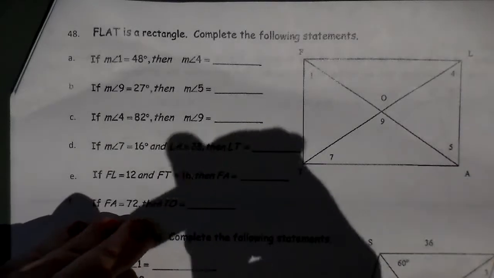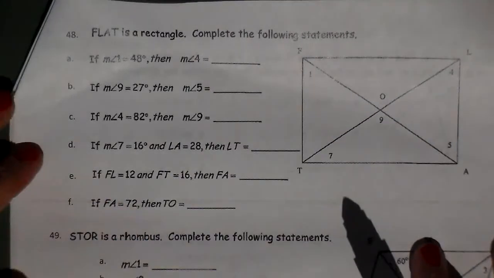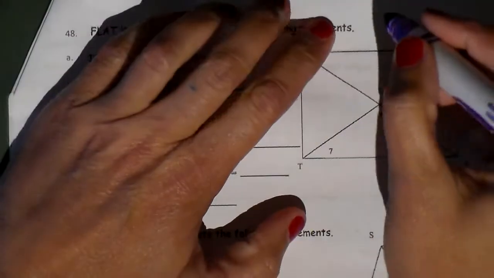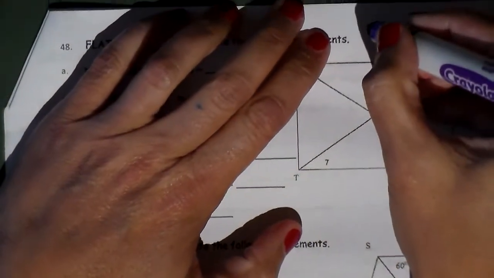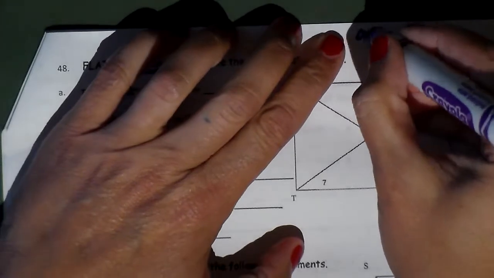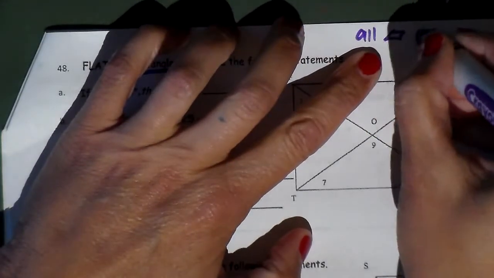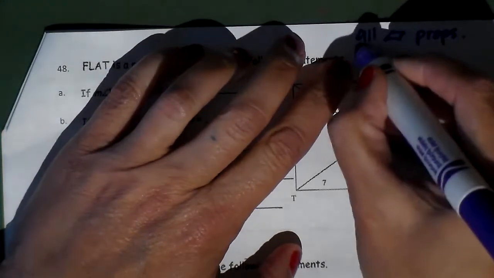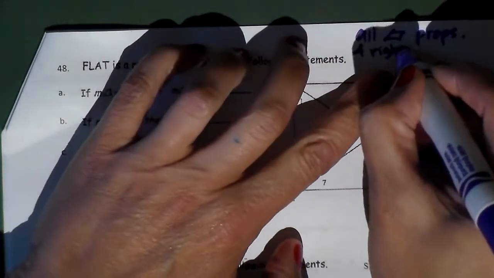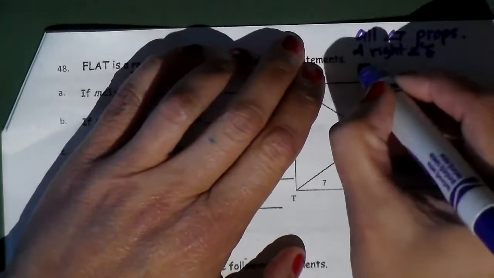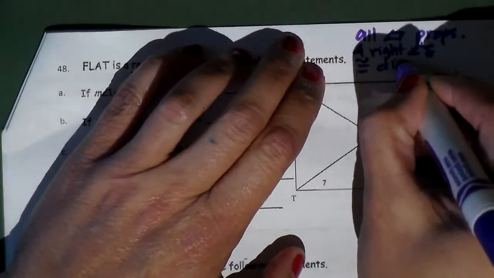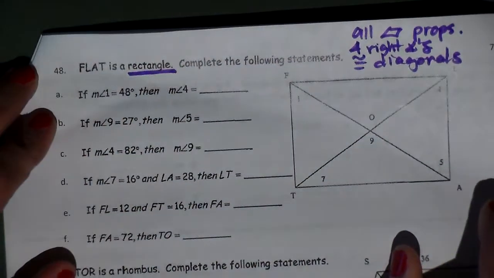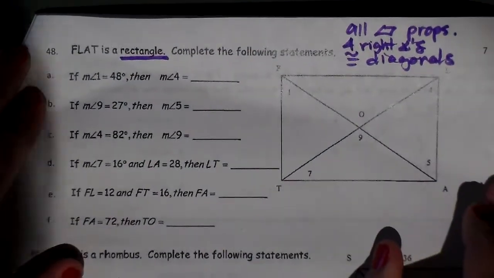Okay, flat. Flat is a rectangle. So if it's a rectangle, remember it has all parallelogram properties, plus 4 right angles and congruent diagonals. Congruent diagonals. So now the diagonals are congruent because it's a rectangle.